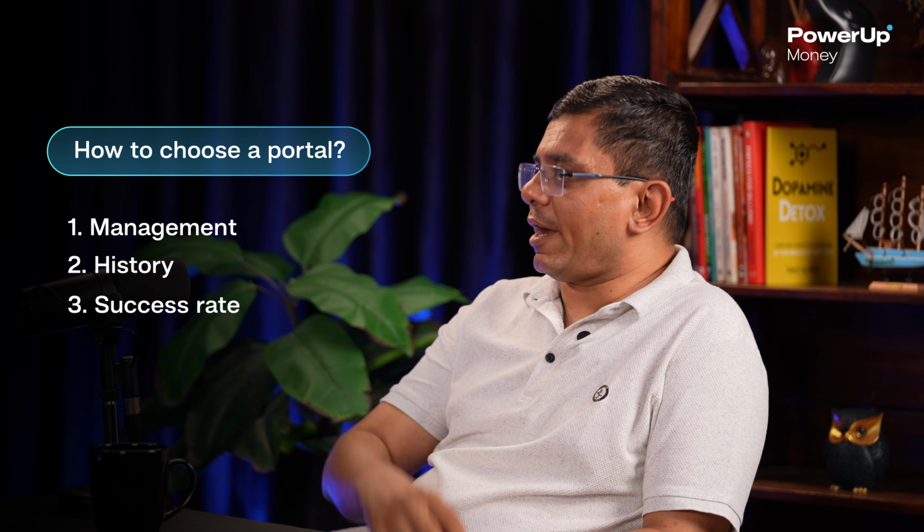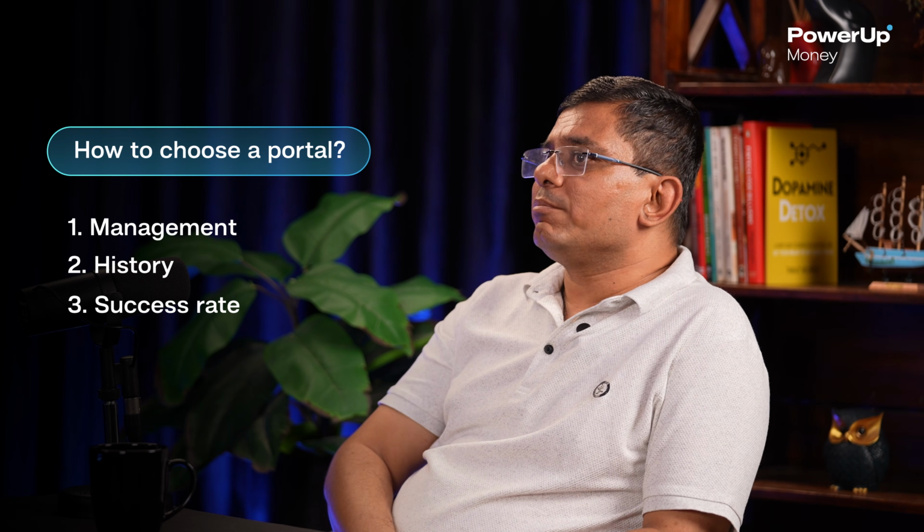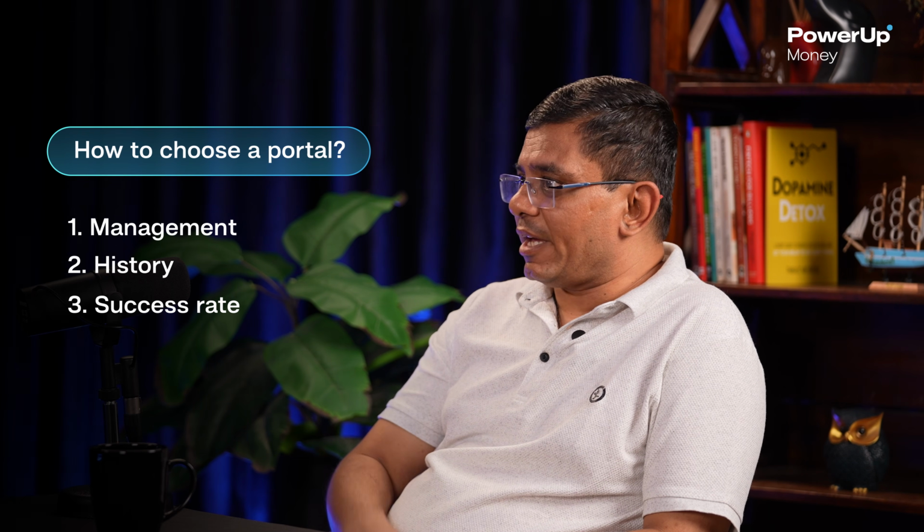As far as selecting the portal is concerned, one should first look at their management, who their CEO is, who is looking after everything. Second, how long is their establishment? Third, how many successful properties they have acquired? If it has been some time, are there any successful exits also?